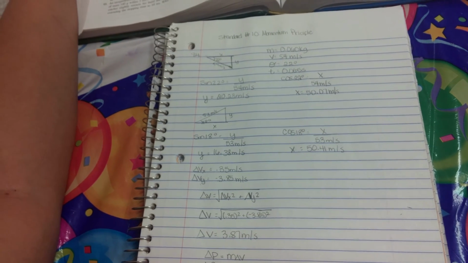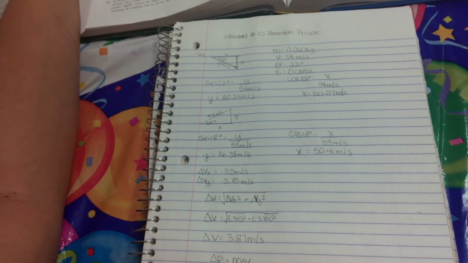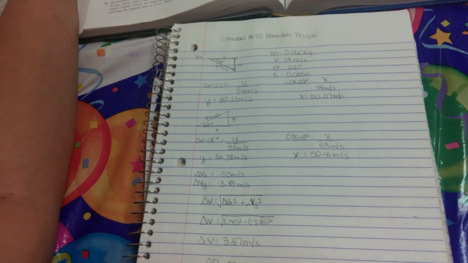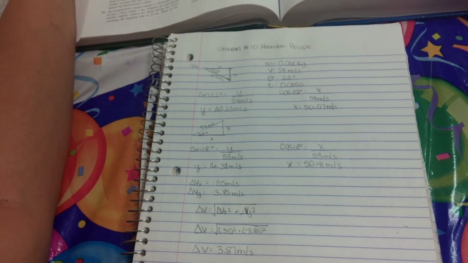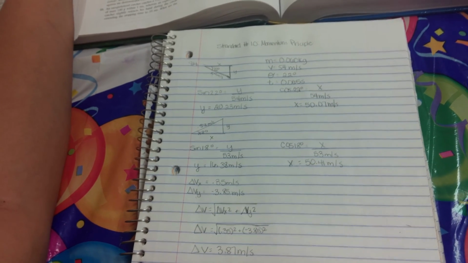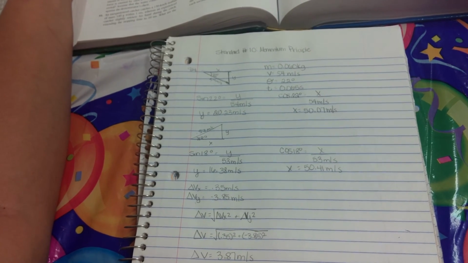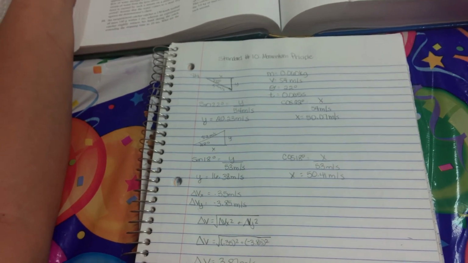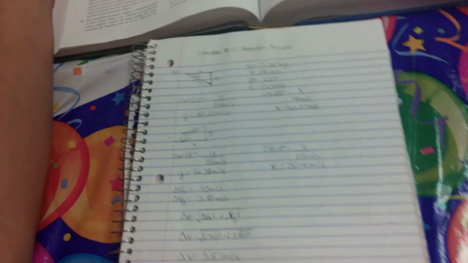Just after the bounce, it is moving 53 meters per second at an angle of 18 degrees above the horizontal. If the interaction with the ground lasts 0.065 seconds, what is the average force? What average force did the ground exert on the ball?